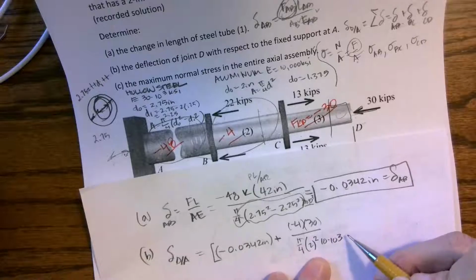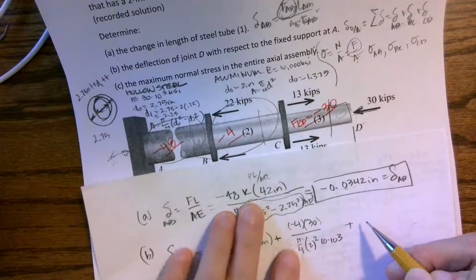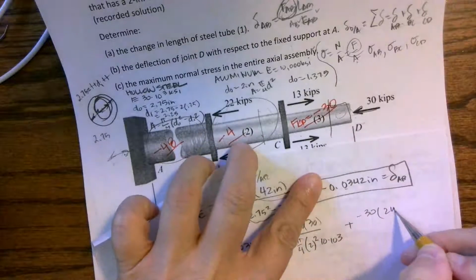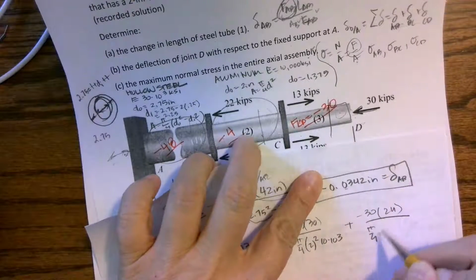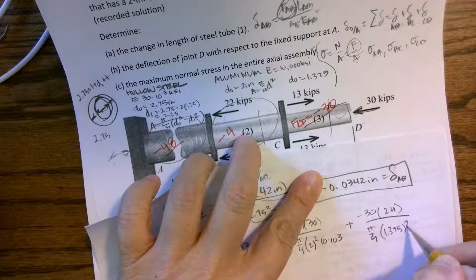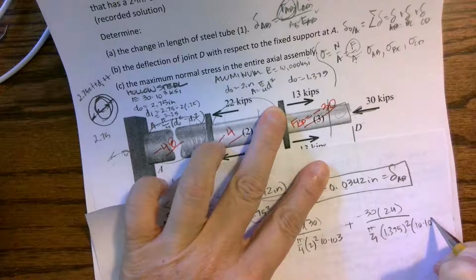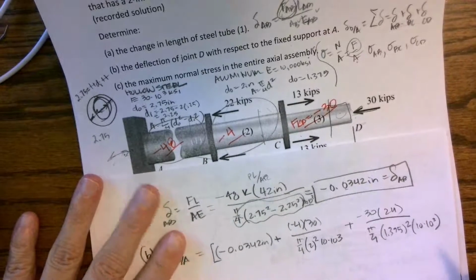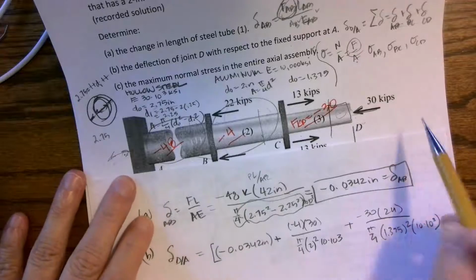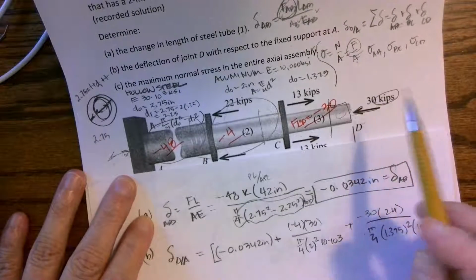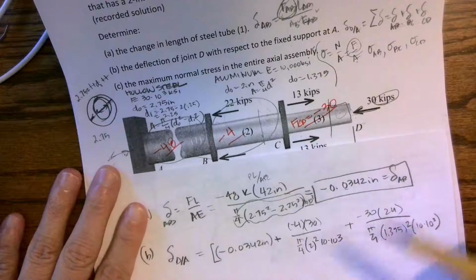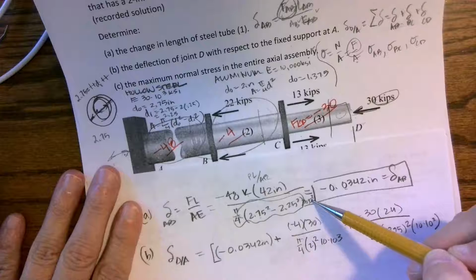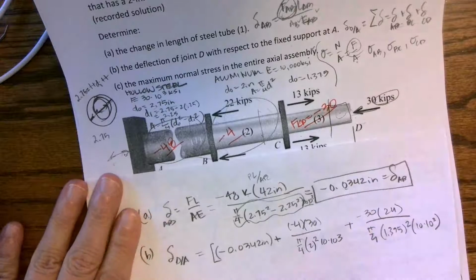PLAE. Okay, plus negative 30 times 24 divided by pi over 4, 1.375 squared, 10,000 times 10 to the third. Okay, so everything I have right now is in kips and inches. And that's the biggest thing, is you need to be writing out kips and inches, KSI, to make sure that you have appropriate units.